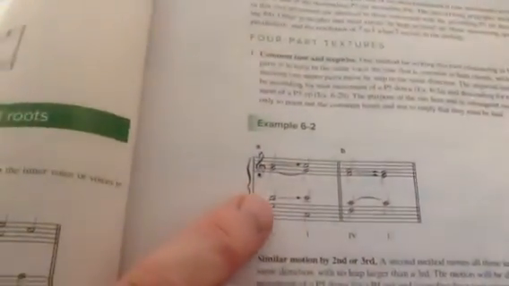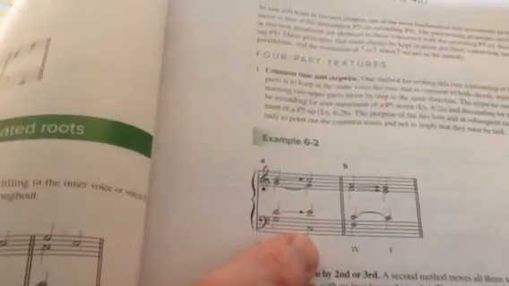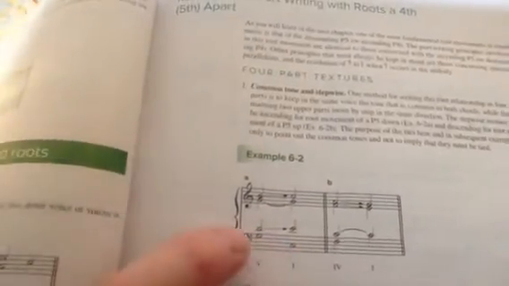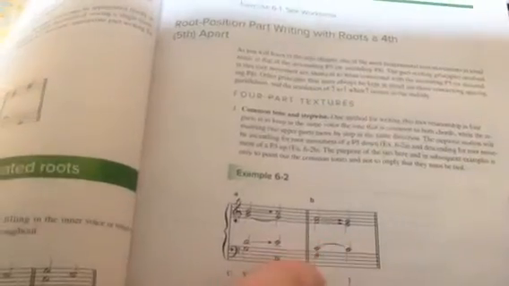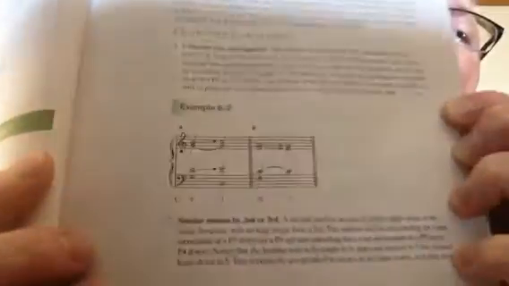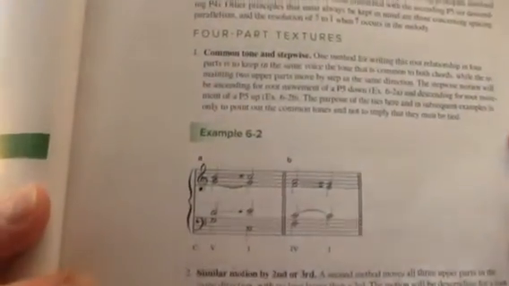And you can see he numbers them 1, 2, and 3. We will call them affectionately method 1 and method 2 and method 3. All right, now first of all, we're talking about roots a fourth and fifth apart. So in example 6-2 here, you can see that the root moves down from G to C, a fifth apart, all right? And up here, we start on F, we go up to C, a fifth apart. So when roots are a fourth or a fifth apart, you can use these 3 methods.